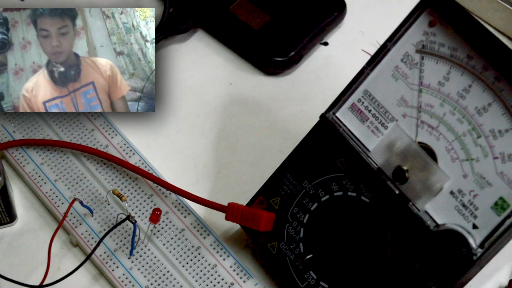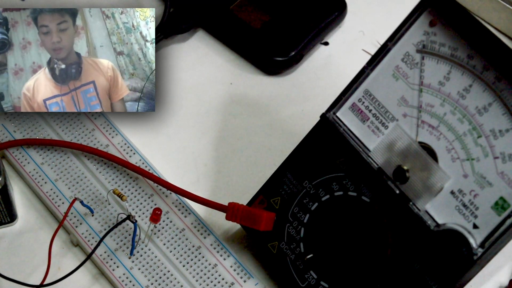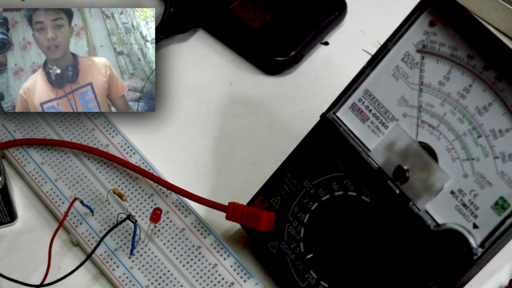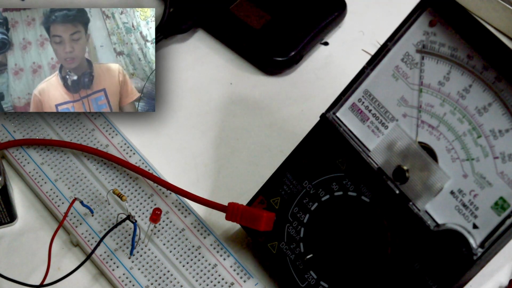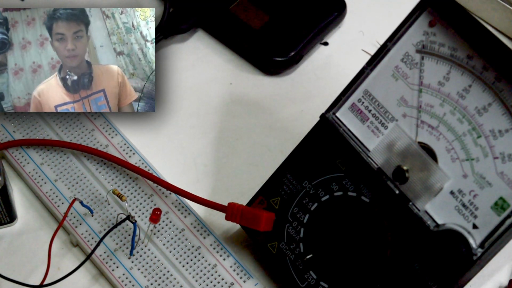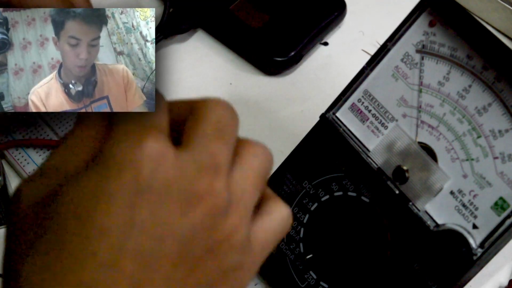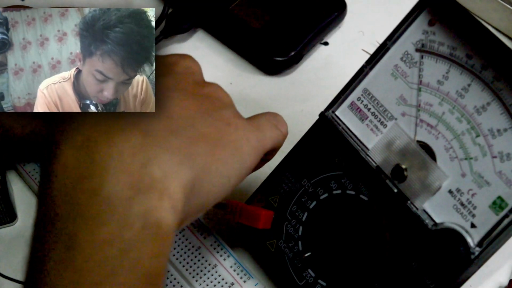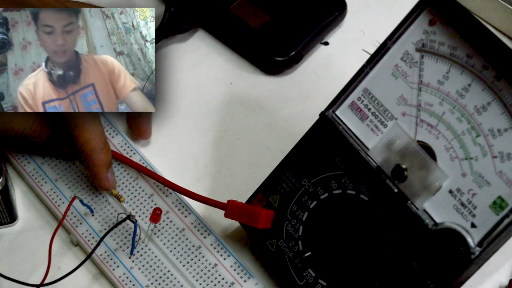First things first, be careful in measuring current. We must make sure that the circuit is open, or else the VOM or the multimeter fuse will blow. So next, can you see on the camera? Let me remove this.